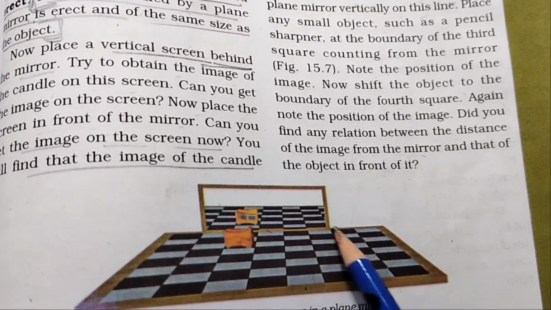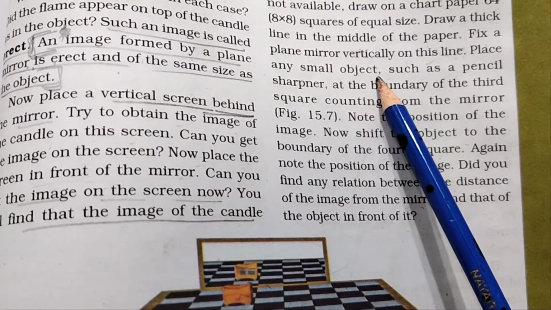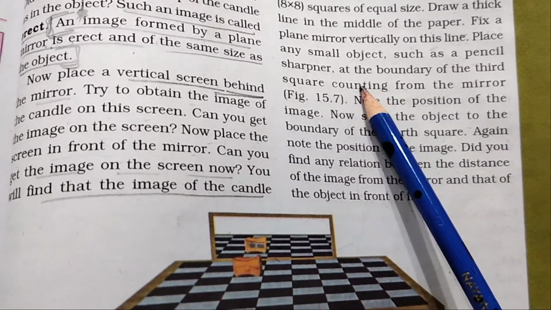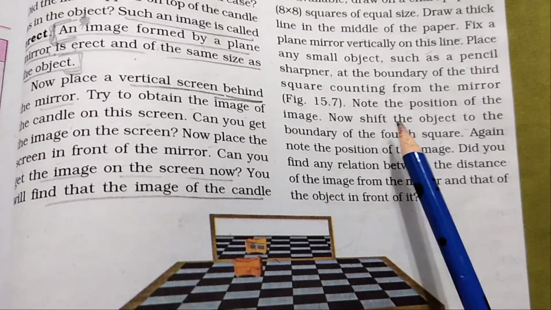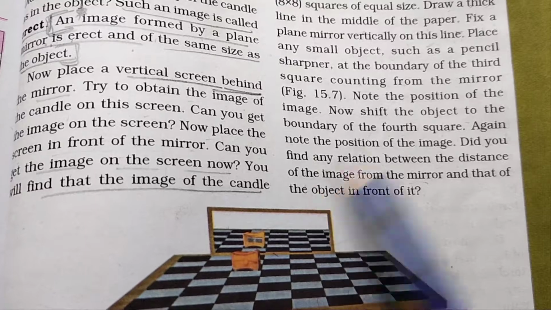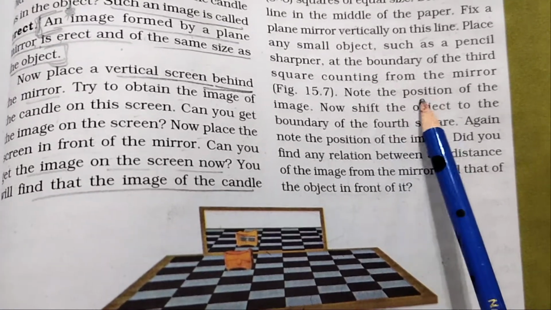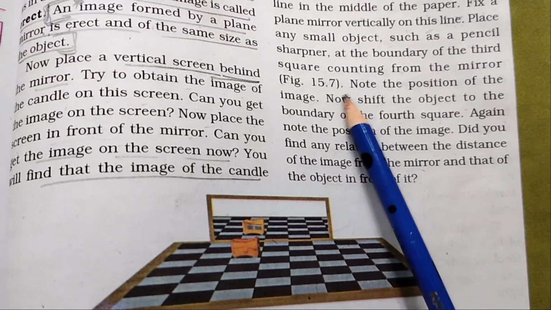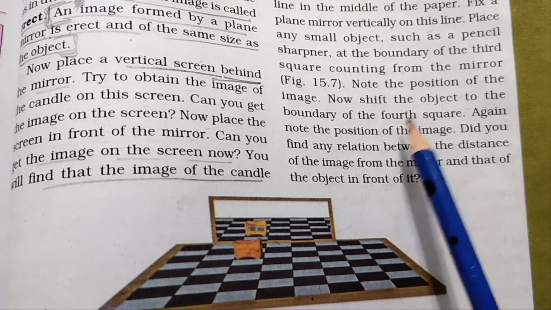एक हमने middle में एक line खींच ली और उसके ऊपर एक mirror place कर दिया center में. And we can place any small object, whether it can be a pencil or a sharpener, at the boundary of the third square, which is counting from the mirror. Mirror में से हमें count करके उसको third square पे हमने अपनी कोई भी छोटा सा object रख देना है, so that we can note down the position of the image which is being formed in the plane mirror. Now we need to shift that object to the boundary of the fourth square.